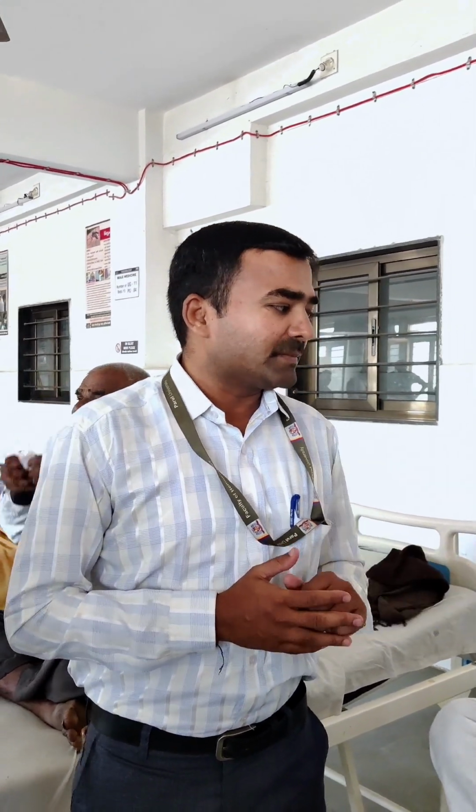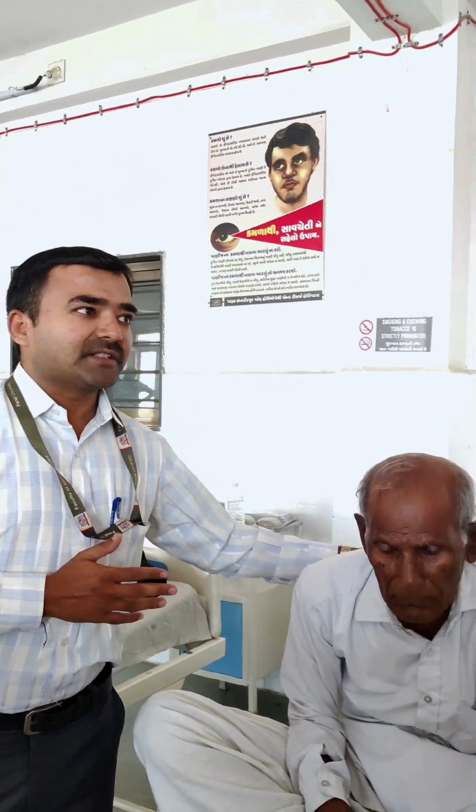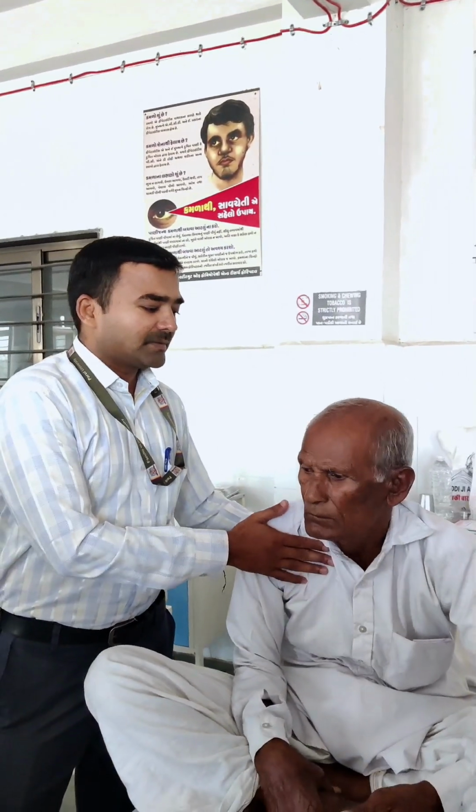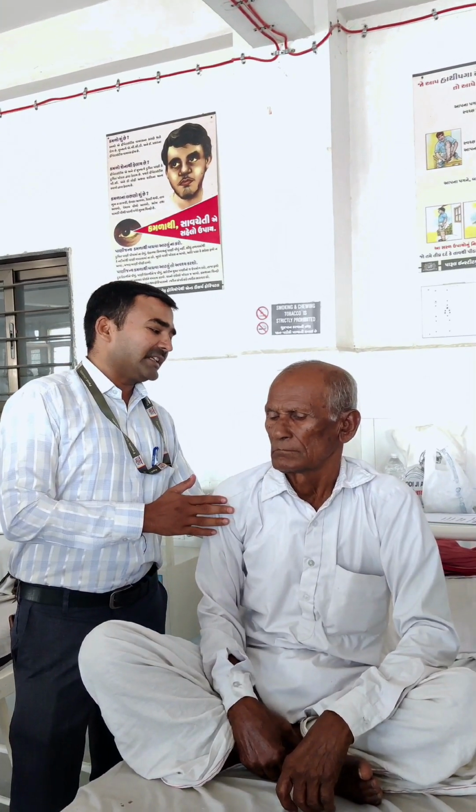You have to look at the chest wall of the patient. You can look at the vertebral column of the patient, and see for any excessive curvature of the thoracic vertebral column.